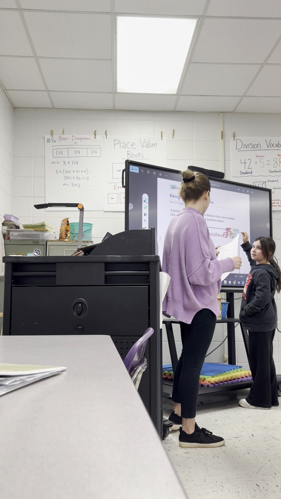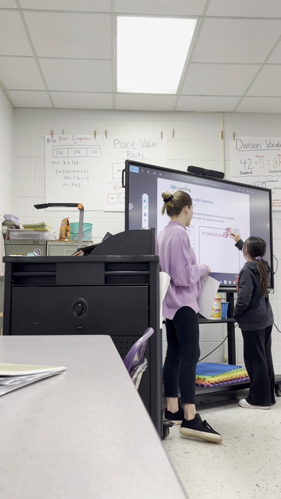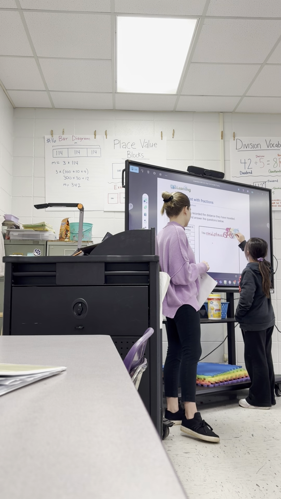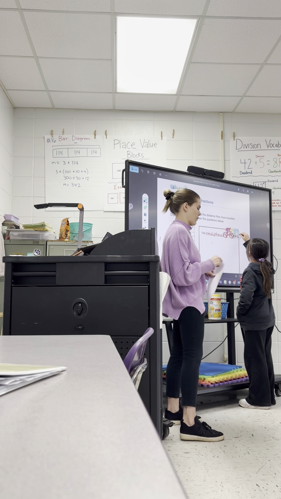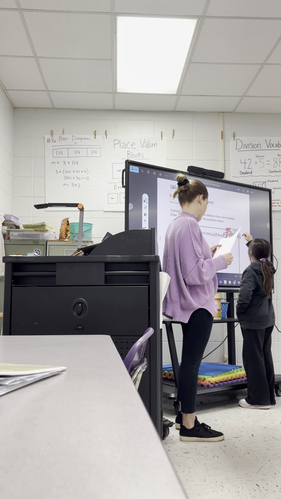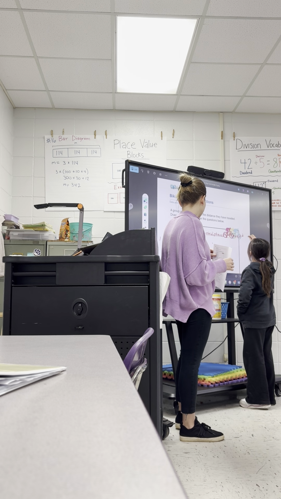The distance traveled or pedaled. Put it under the road. It doesn't matter. Put it under. Good job.